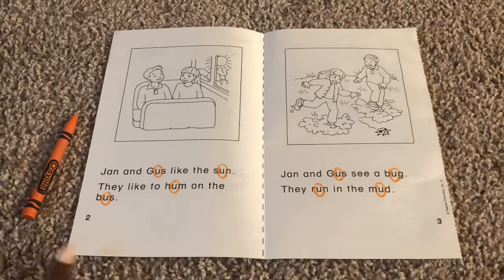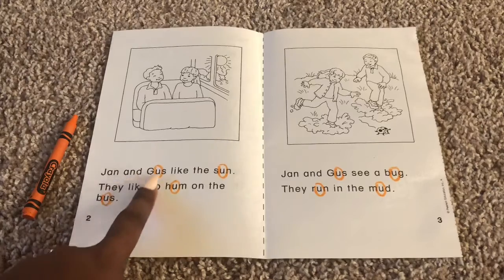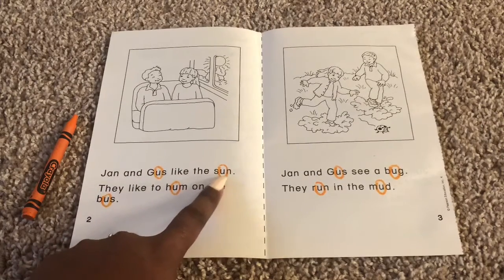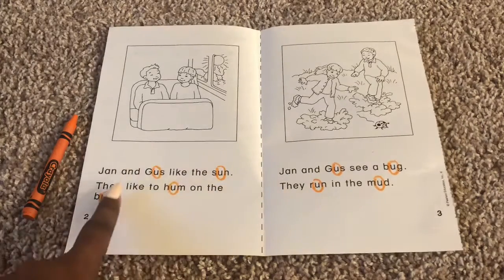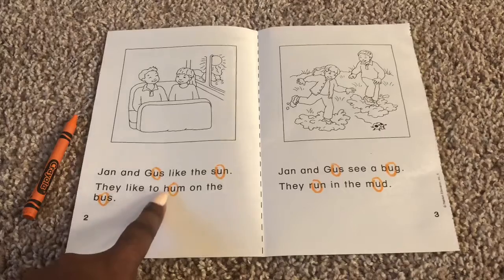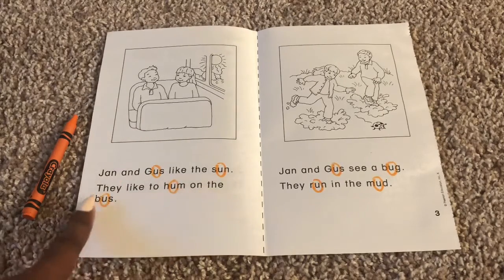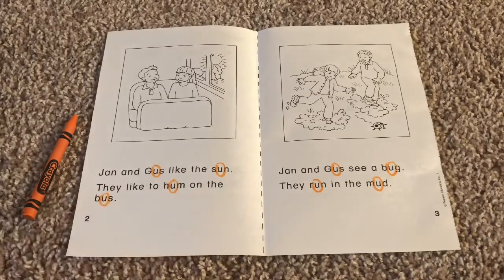Let's look at page 2. Let's read it together. Jan and Gus like the sun. Jan and Gus like the sun. They like to hum on the bus. They like to hum on the bus.